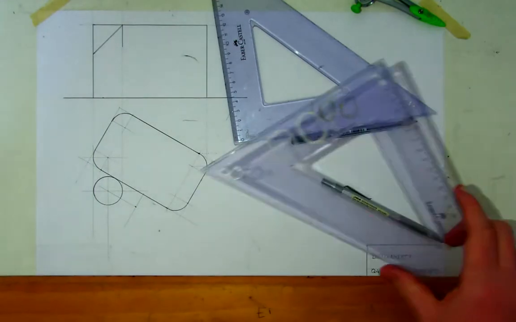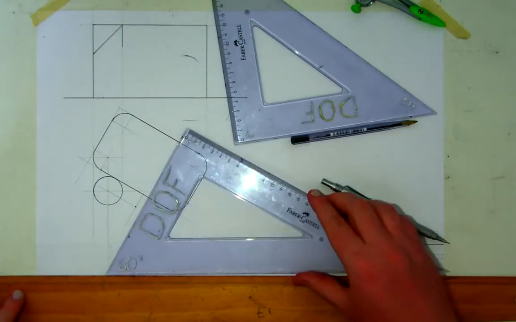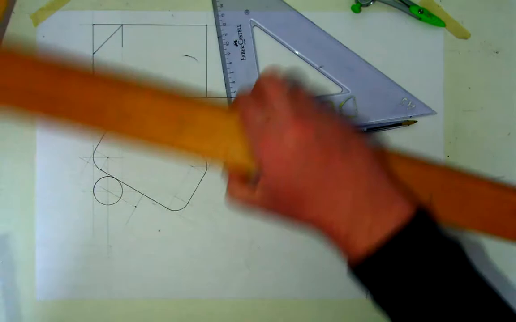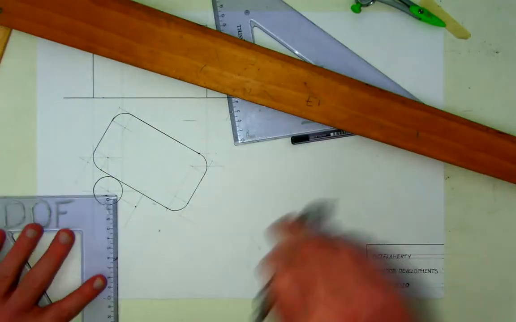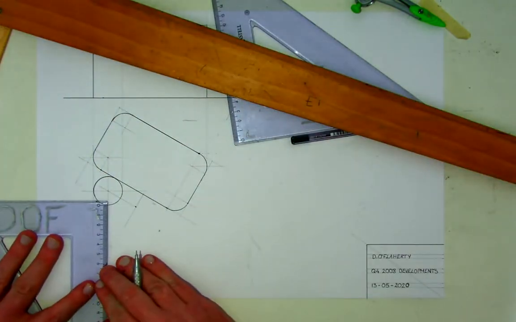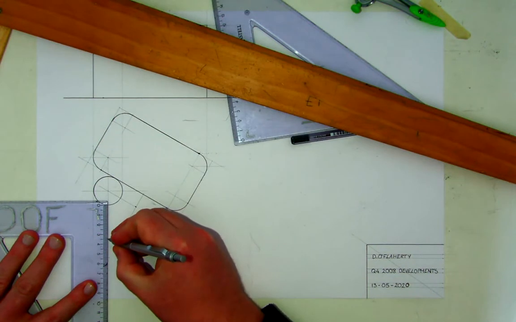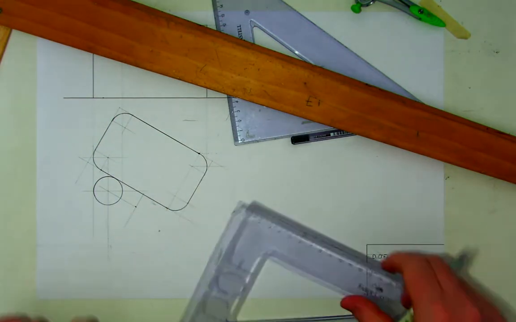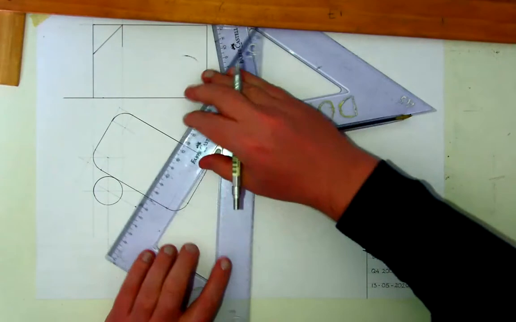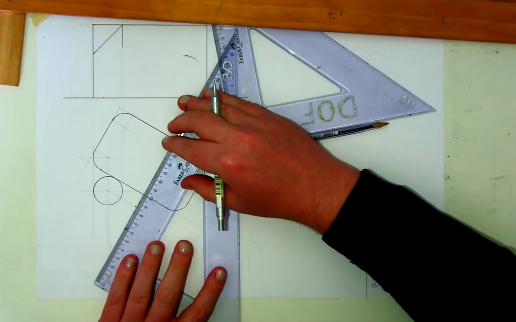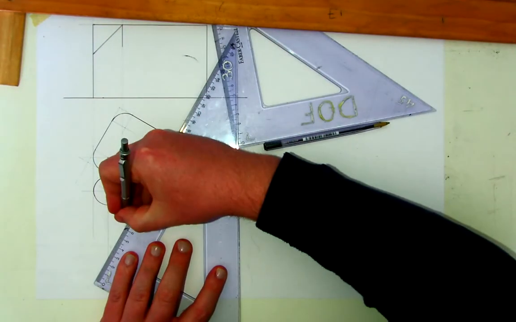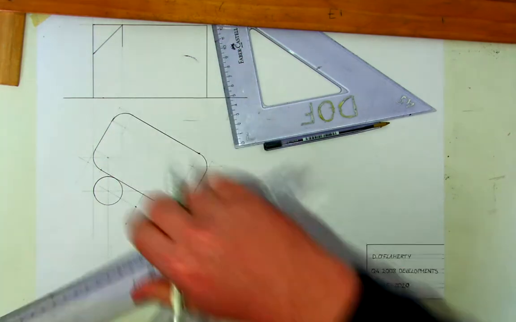I'll do the same here. So I'll add 35 onto it. There's 35 there, perfect. And then I'm going to put 35, let's put it here, so there's a distance of 35 there.